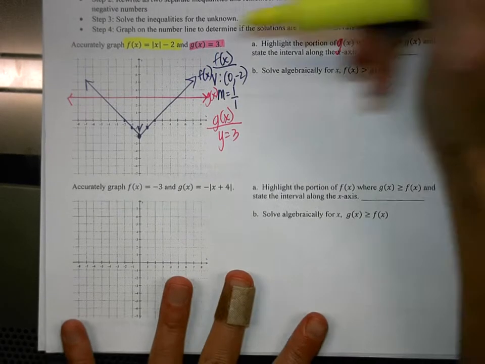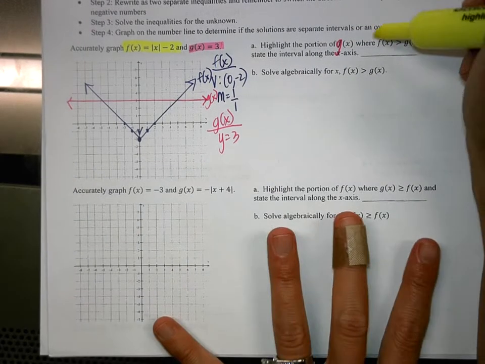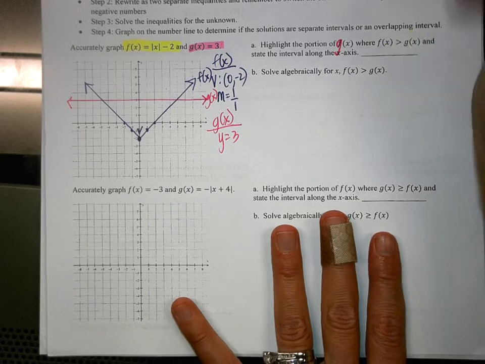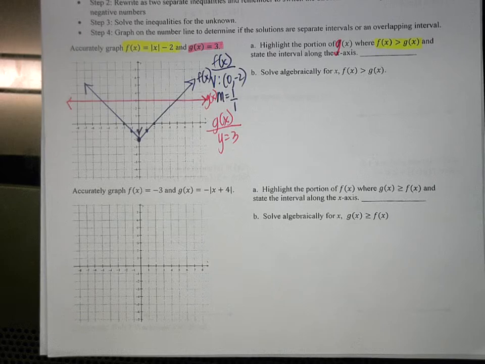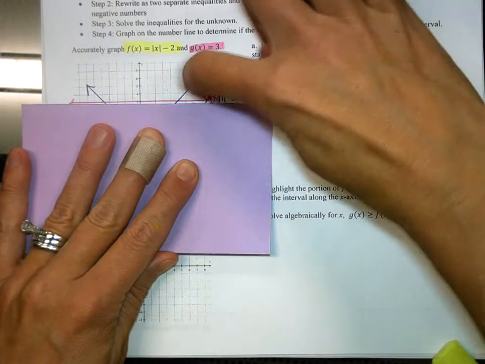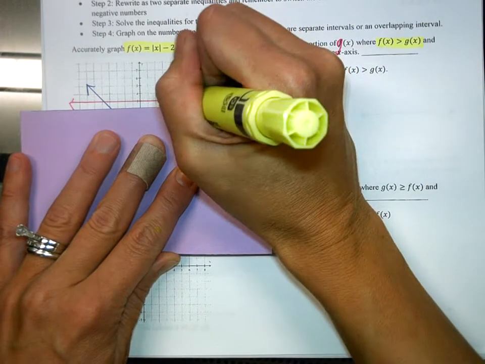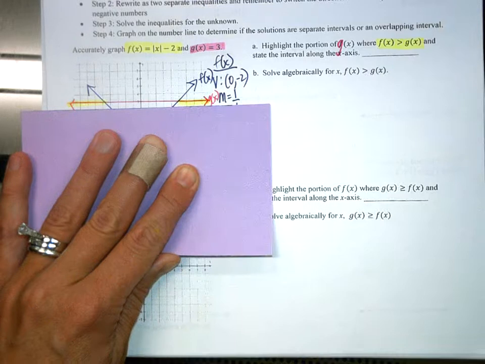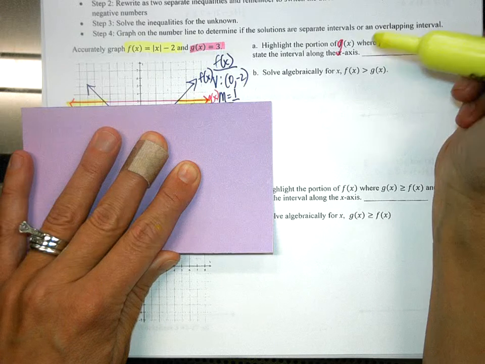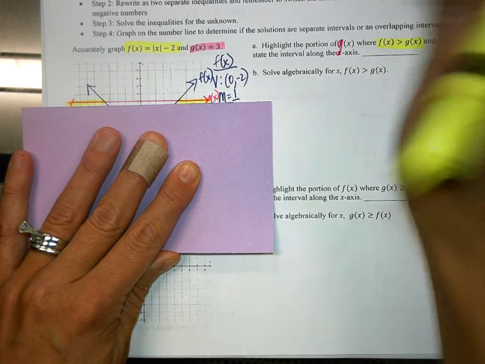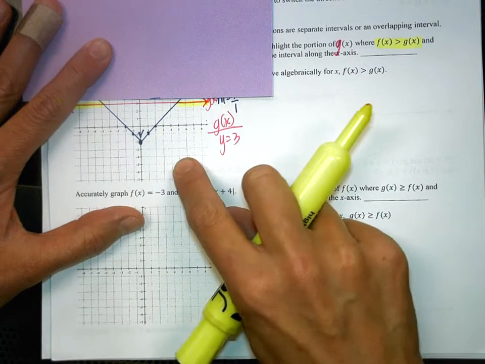On A here it says highlight the portion of g of x. So we're going to highlight on the g of x line where f of x is greater than g of x. If you're looking at your graphs, do you see how right here f of x is above g of x? So that means you would highlight here and here, because that is where the line of f of x is above the g of x line. If they had said highlight where f of x is less than g of x, then we would have highlighted the middle portion, because see how this is below that line? We would have highlighted in the middle.